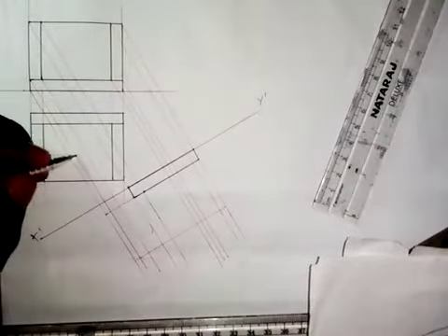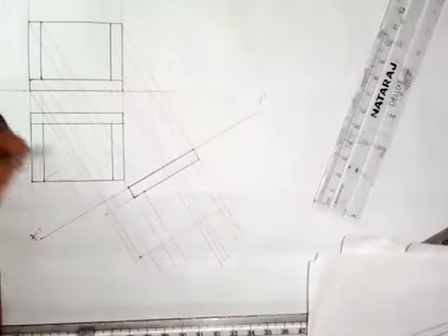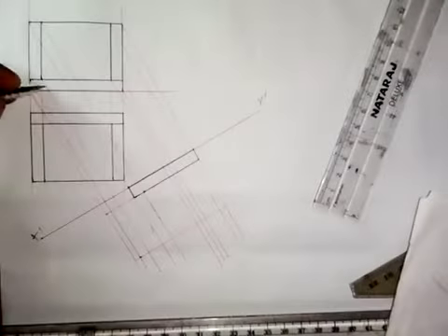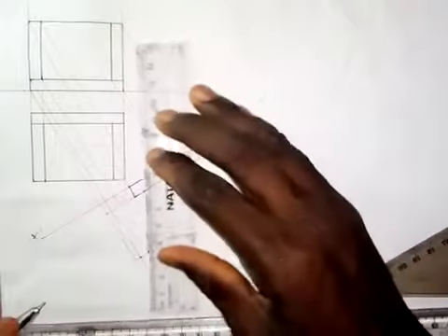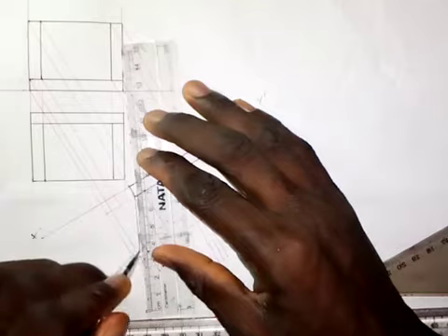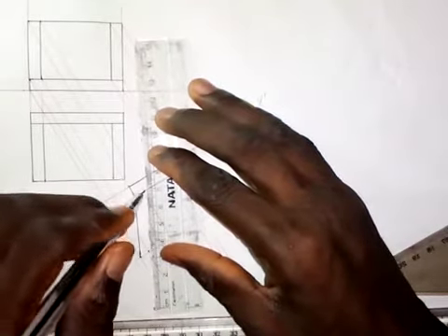So you follow this line like this, and this is the point. Then you follow this, which is this point that we have here. So when you follow this, you come like this. So you have this point. We only need to join this together. So I'm going to join this together like this. Then I will join this together like this.